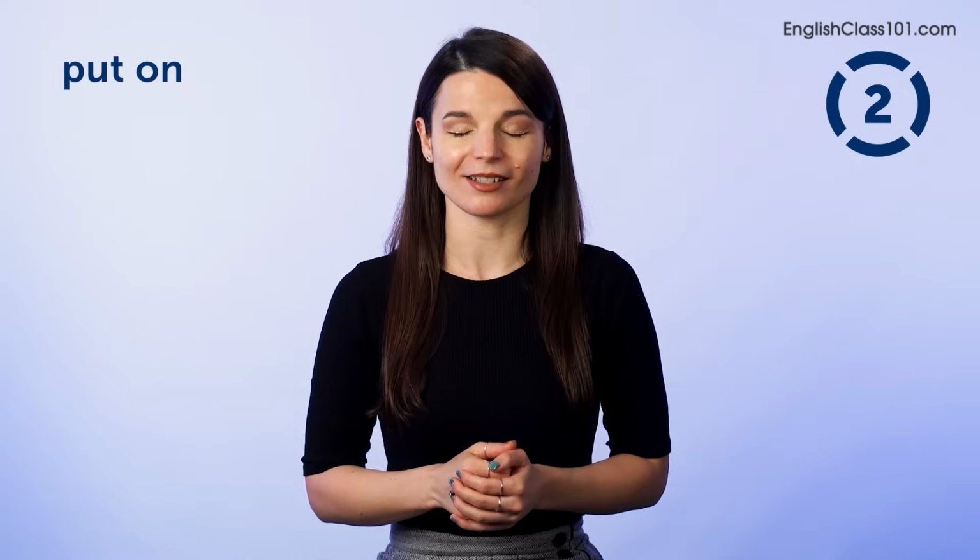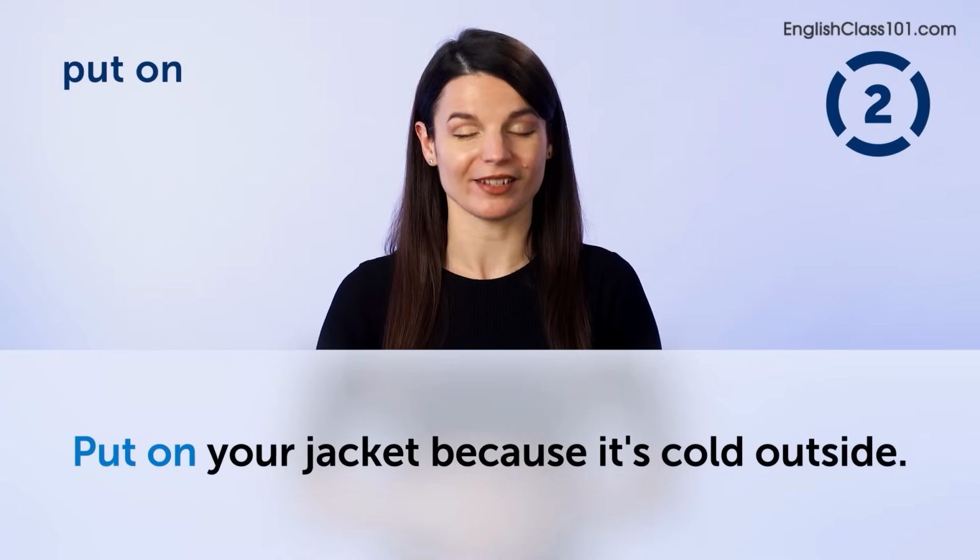So here's an example sentence. Put on your jacket because it's cold outside.